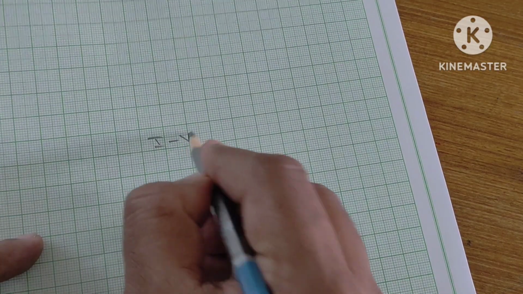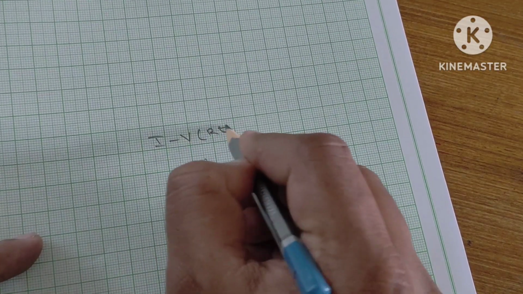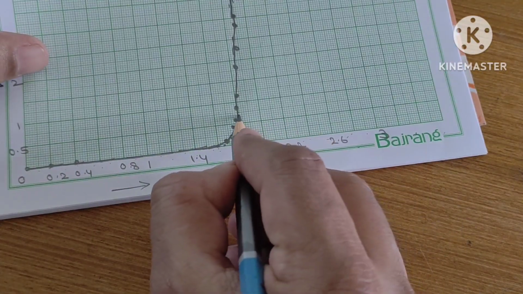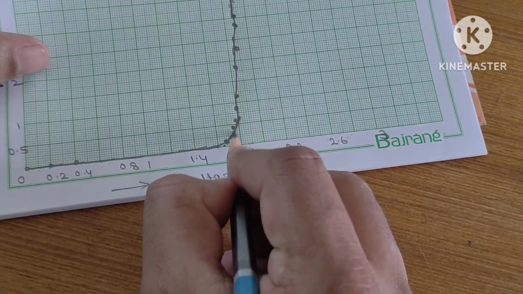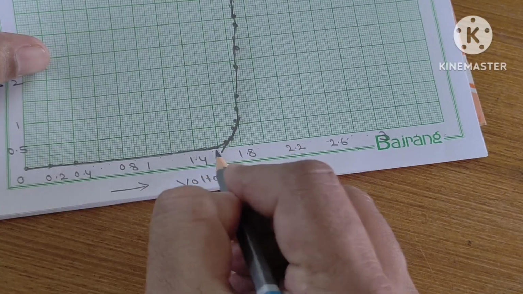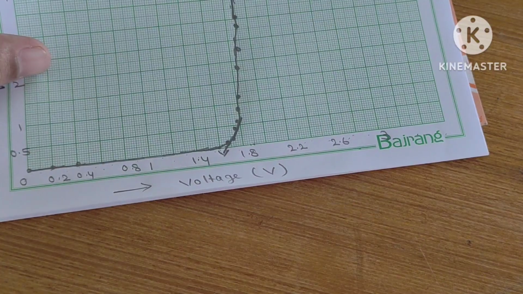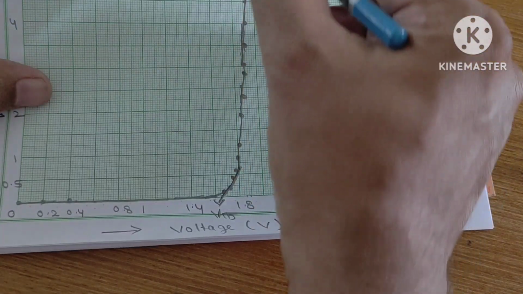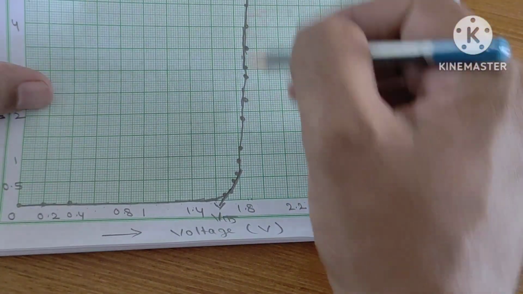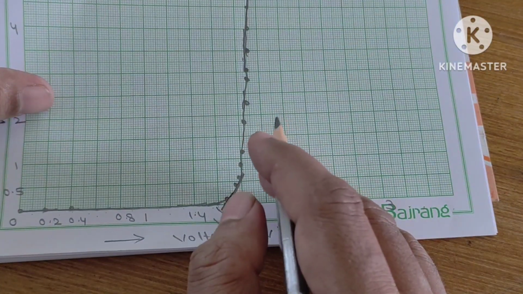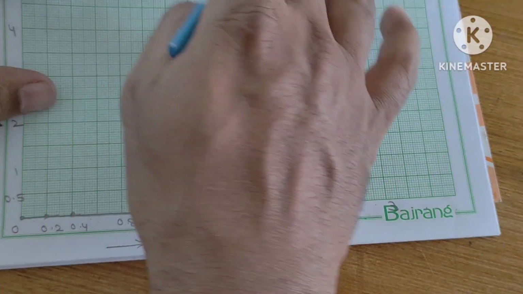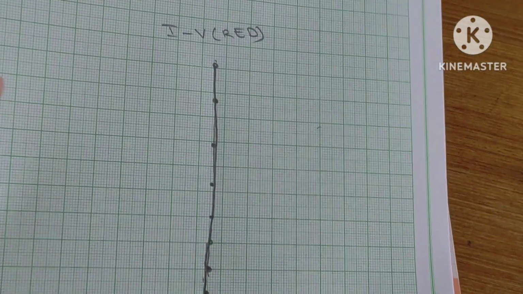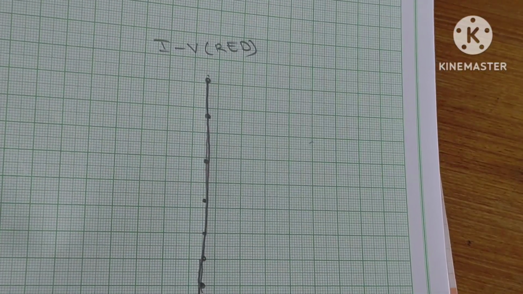This is about the IV characteristics related to the red LED, and the threshold voltage is nothing but, just see here, the point where the current starts to rise. That point is taken as the threshold voltage. Dynamic resistance is nothing but the slope of this line. This is the IV characteristics curve related to the red LED.